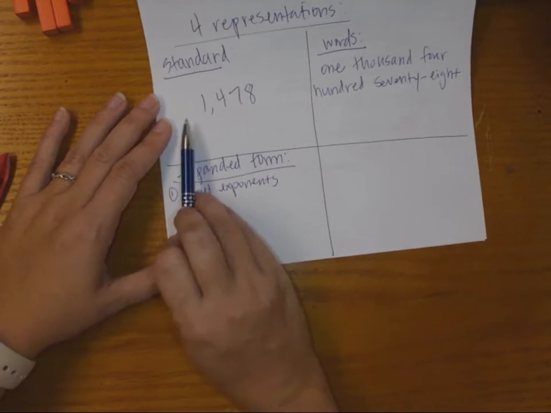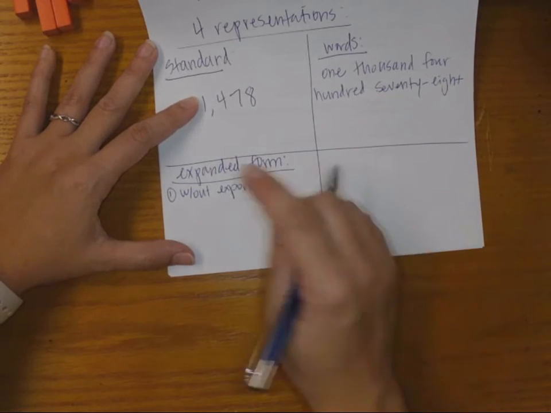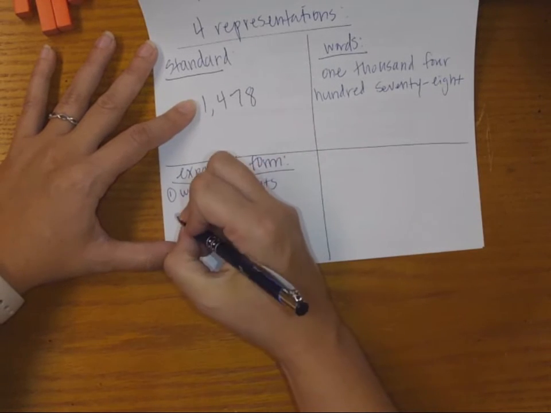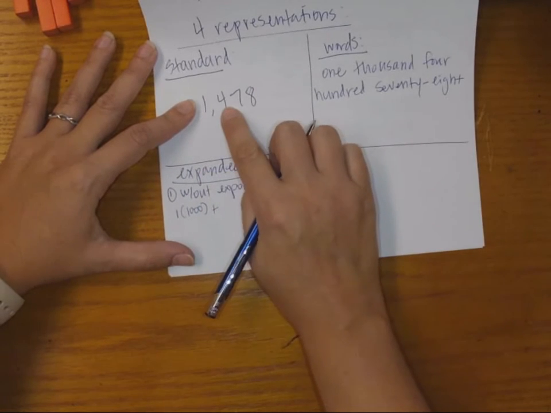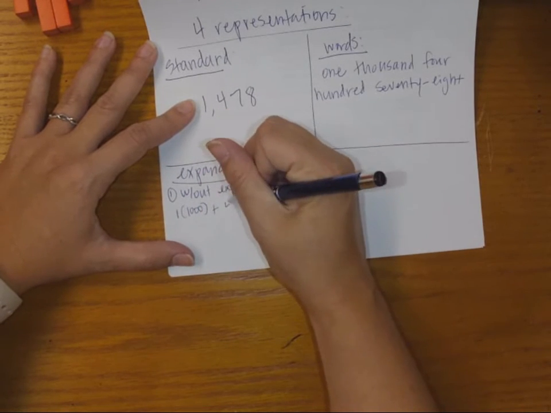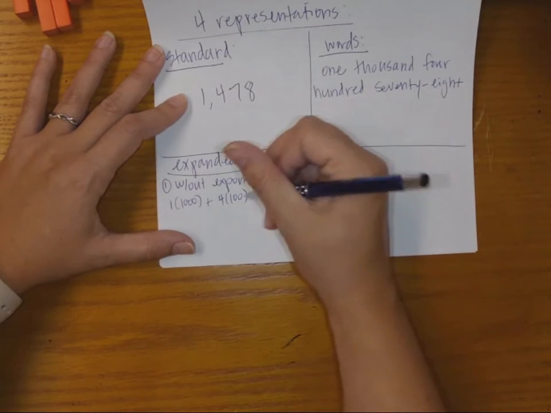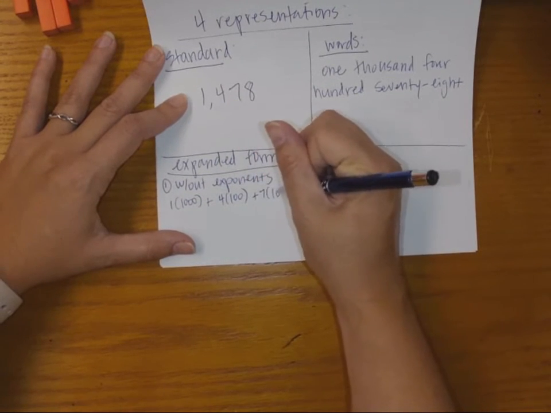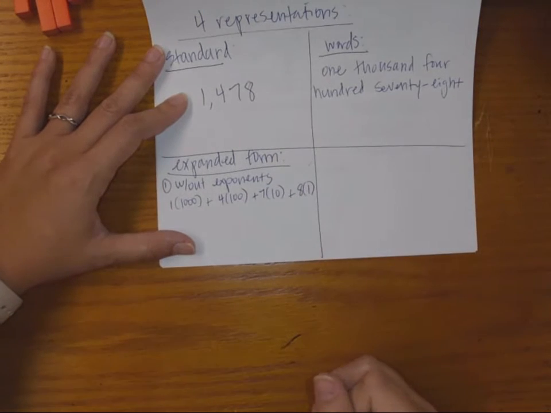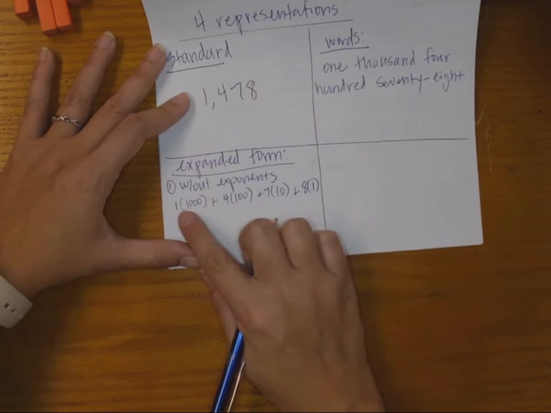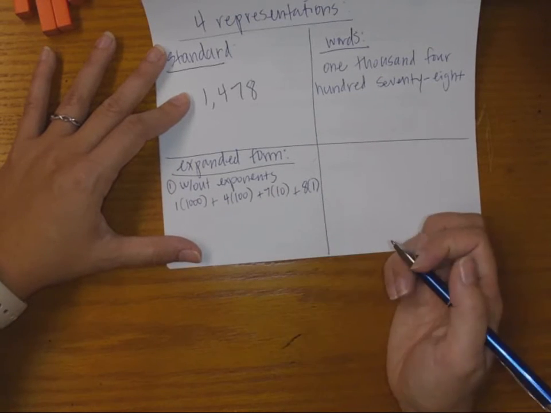So without exponents, to do expanded form, you tell what digit you have in what place value. So I have 1,000. So 1 times 1,000. I have 4 hundreds here. So 4 hundreds. I have 7 tens. So 7 tens. And I have 8 ones, or 8 units. Okay, so that's expanded form. It's telling how many of each place value that you have.